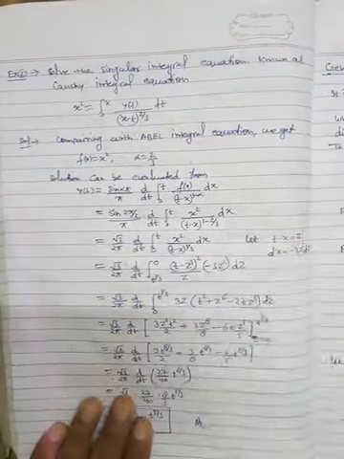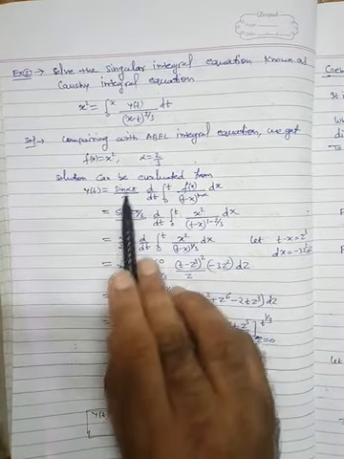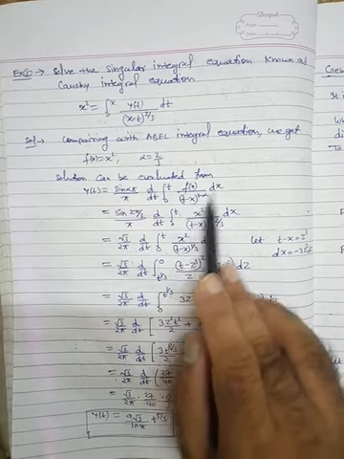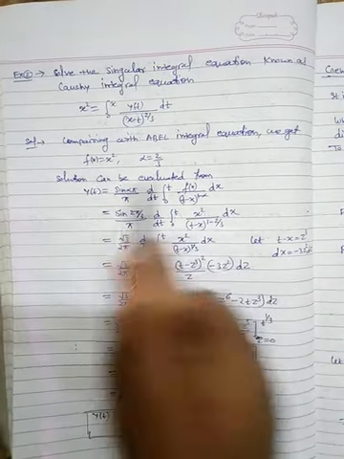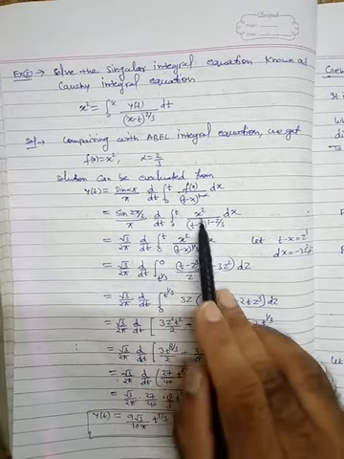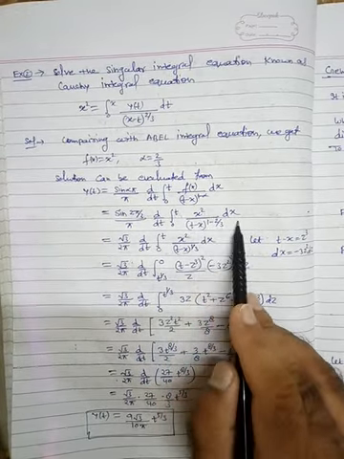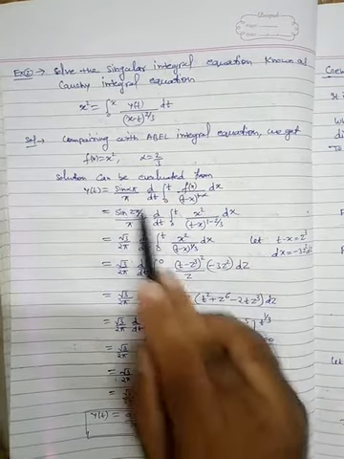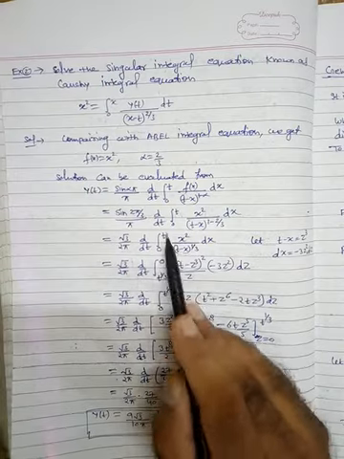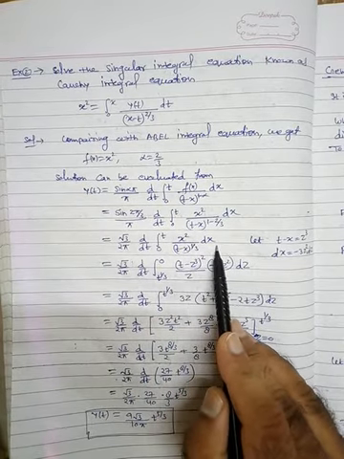Now again, this is the solution of the Abel integral equation. y(t) is equal to sine alpha pi upon pi, d by dt of the integral from 0 to t of f(x) (t minus x) raised to the power 1 minus alpha dx. Substitute these values. So sine 2 by 3 pi upon pi d by dt of the integral from 0 to t of f(x), meaning x square, times (t minus x) raised to the power 1 minus 2 by 3 dx. The value of sine 2 by 3 pi is root 3 by 2. So root 3 by 2 pi d by dt of the integral from 0 to t of x square (t minus x) raised to the power 1 by 3 dx.